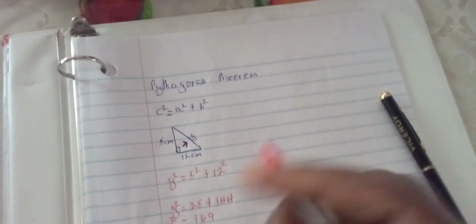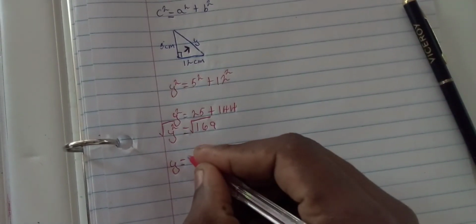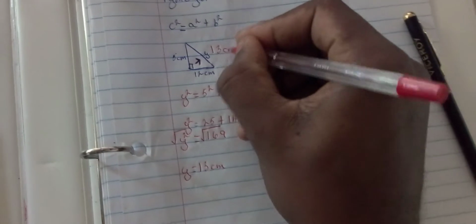We would like to get rid of the 2, so we have to take the square root of y. Whatever we do on the left side of the equation, we also have to do on the right side. I don't have my calculator right now. I could have sworn I brought it, but I left it in school. That would give us the answer of 13 centimeters.